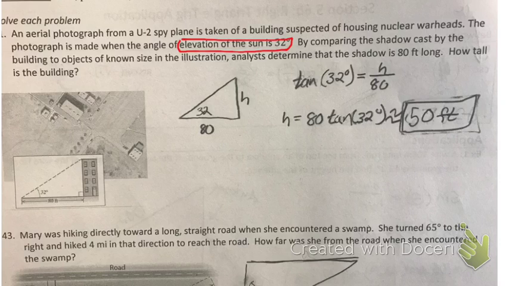Then by comparing the shadow cast by the building to objects of known size, we're talking about a shadow. We have a building, a pretty sweet building with some nice lights, and our shadow would be down here. They're talking about the length of that shadow and the height of the building. They know how long the shadow is, and they want to know how tall the building is. So we have the angle of elevation, the length of the shadow, which is that 80, and we're looking for the height of this building.